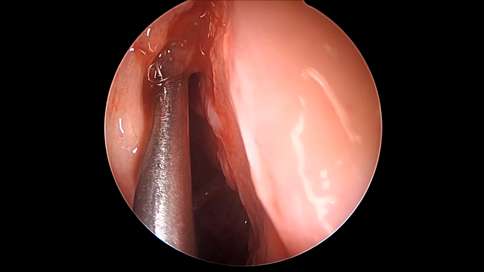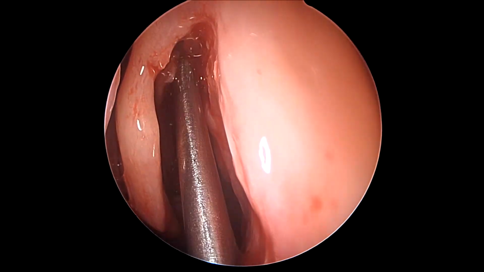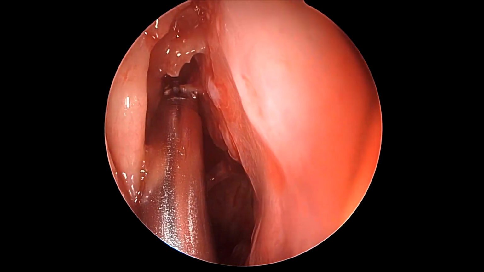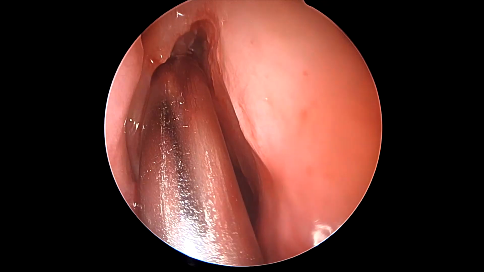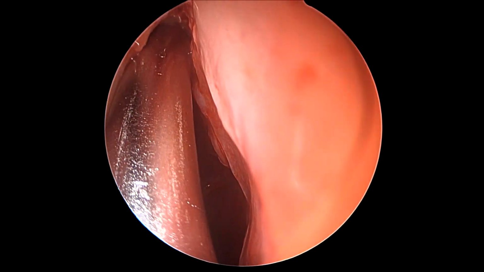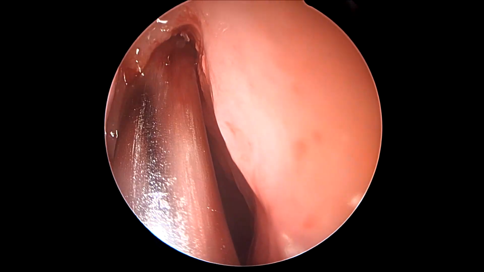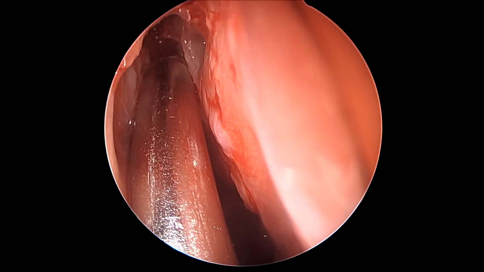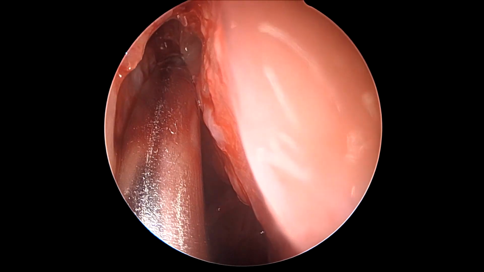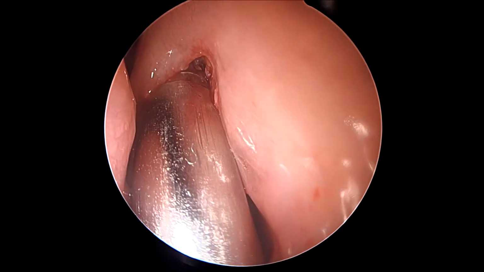So one should remember that dissecting from posterior to anterior in the frontal recess area is a very safe method, because one avoids the skull base here, which lies just posterior to the posterior table of the frontal sinus and posterior to the frontal recess, being the cribriform plate. So any work that one does posterior to anterior generally can be considered quite safe in terms of skeletonizing the frontal recess region.